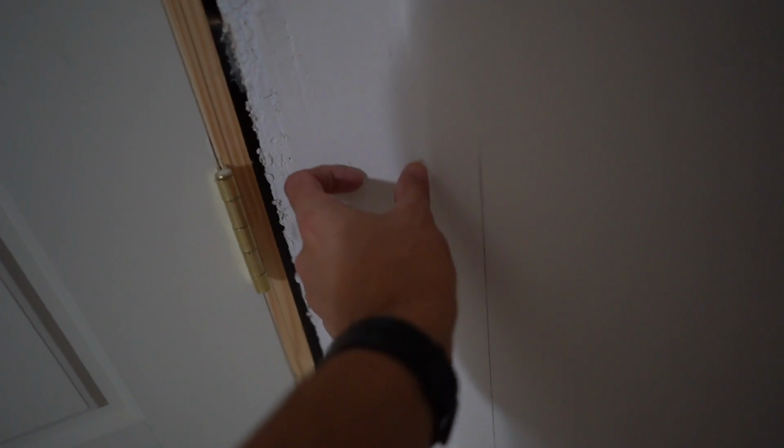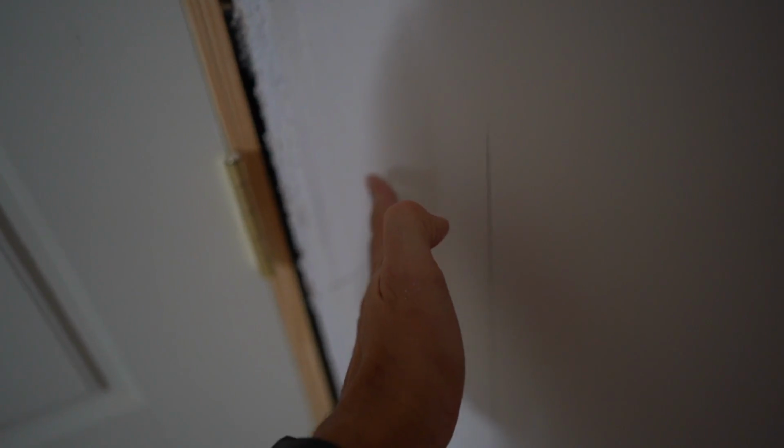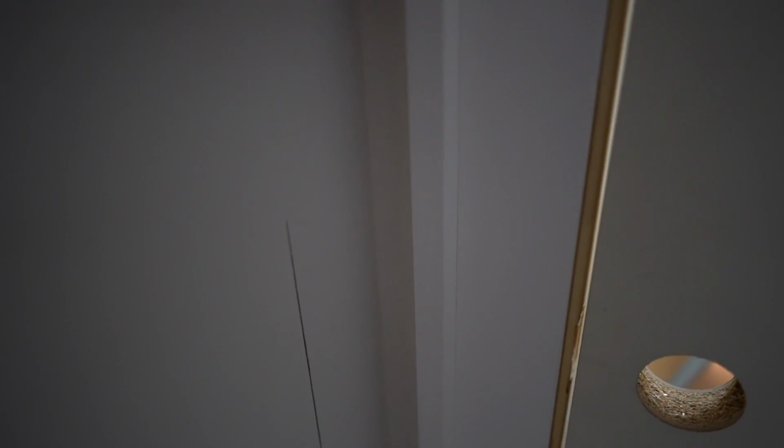So what will go back there is simply a 1x rip down to fill in that area. It will get a cap and it will get a baseboard at the bottom. Same thing on this side. There won't be any space here to put anything of significance. So it'll just be a ripped down piece of 1x material and it'll go right there.